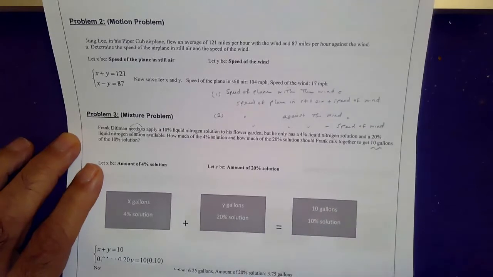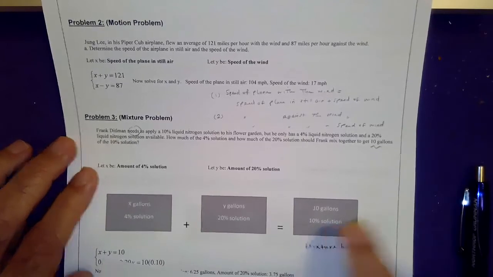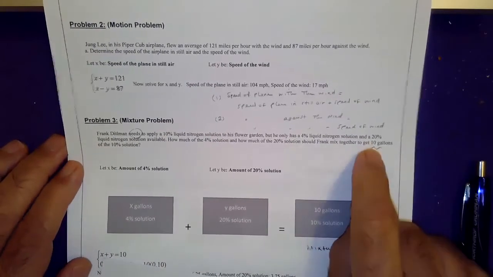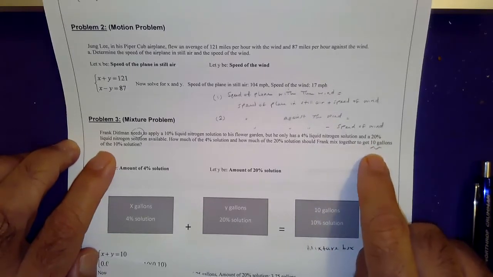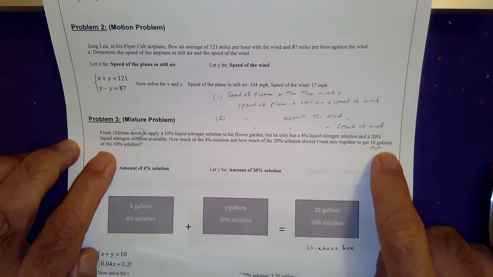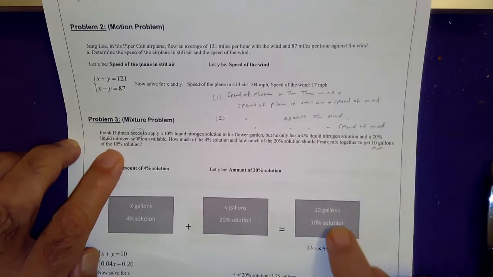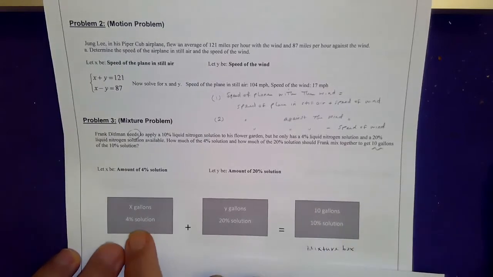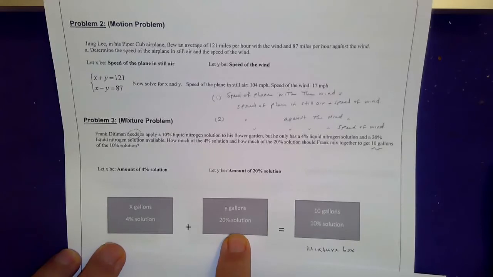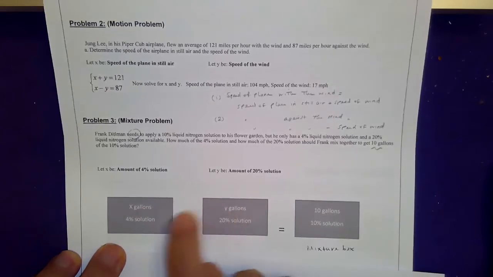Remember, this is the mixture box. Usually what goes there is the desired outcome. In other words, he's hoping that he would get 10 gallons of 10% solution. There goes 10 gallons and 10%. But what does he have available? Solutions of 4% and 20%, but we don't know the amounts of these two solutions.